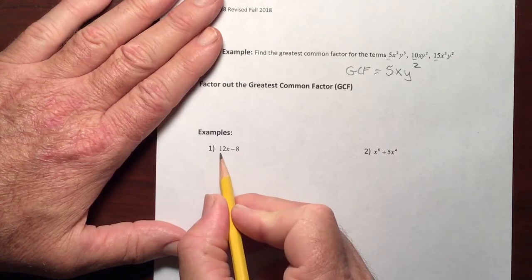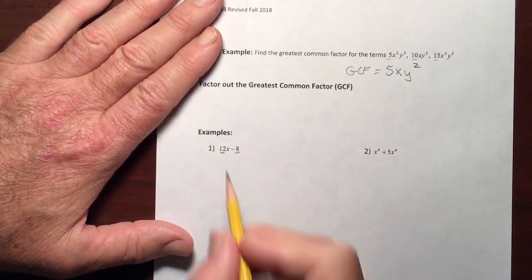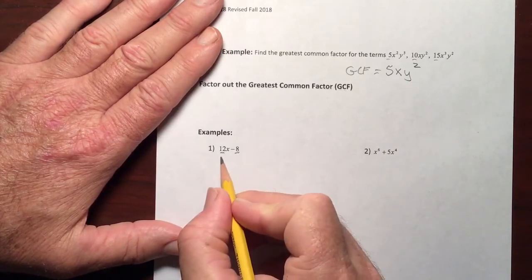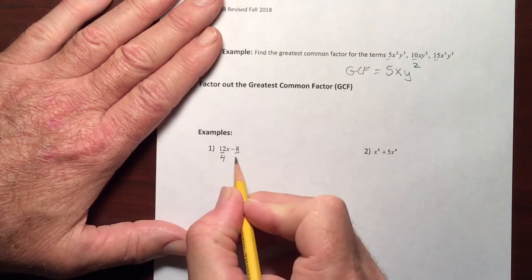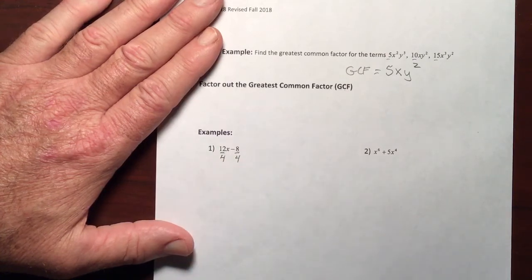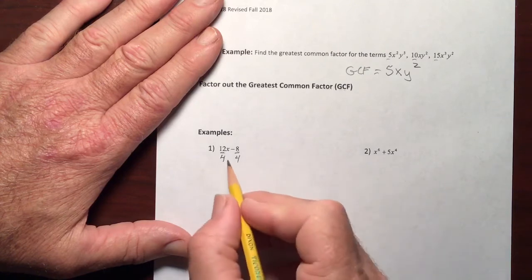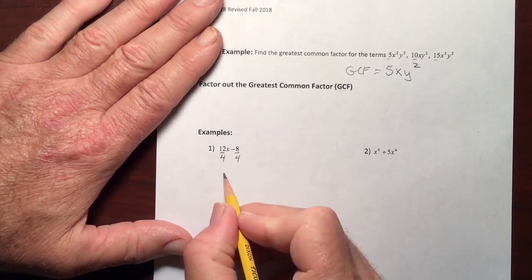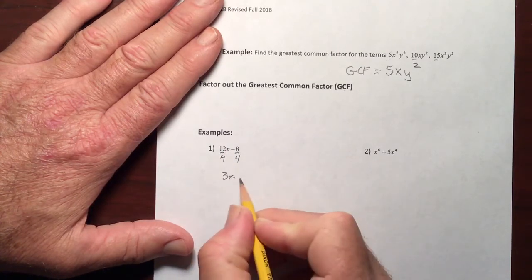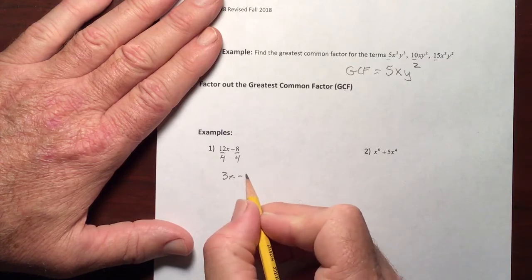That's when we're going to factor. So you look at this expression here, and you say 12 and 8. Well, the GCF here is going to be 4. This has x, but that doesn't. Okay, so once I do that, I'm going to divide this, and I'll get 3x. Okay, minus 8 divided by 4 is going to be 2.